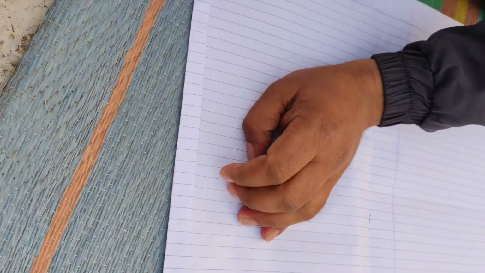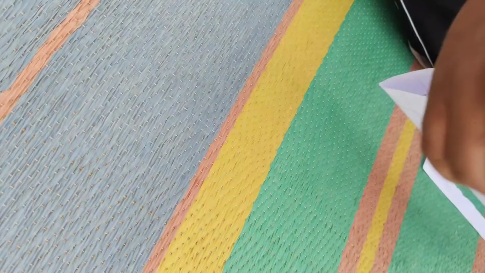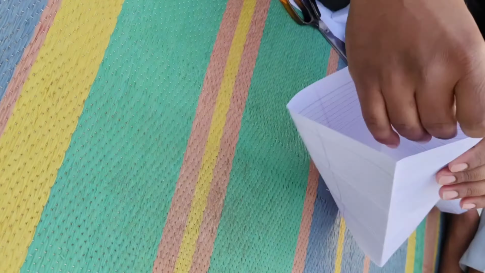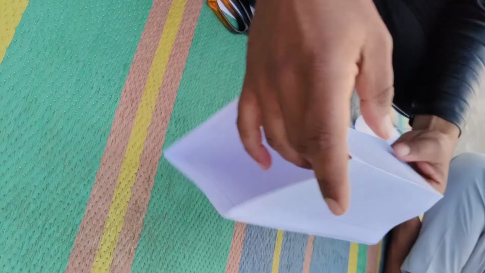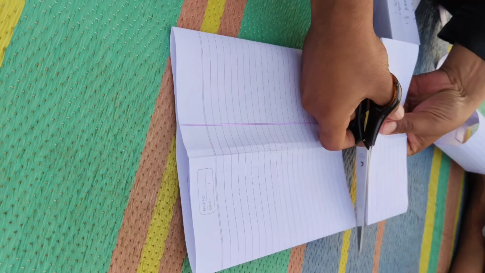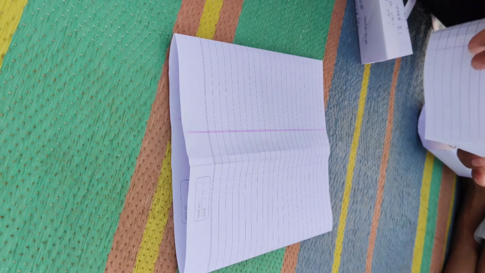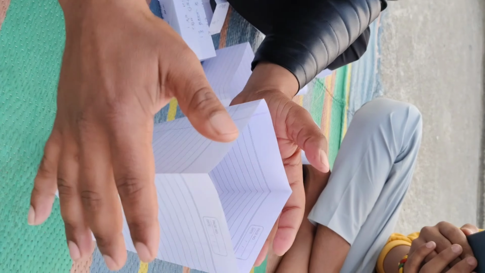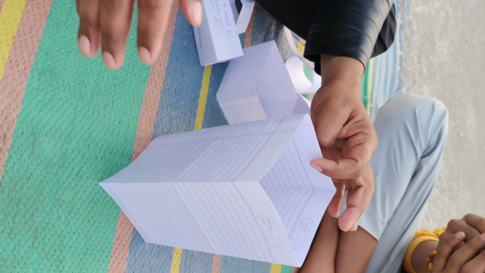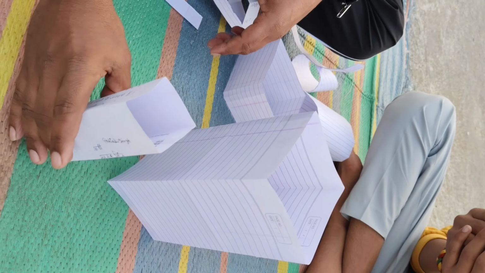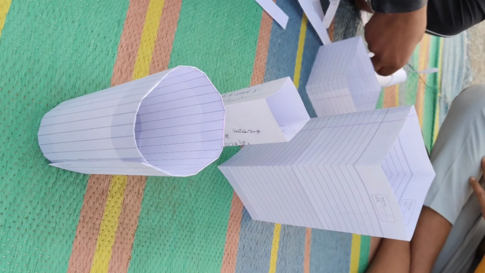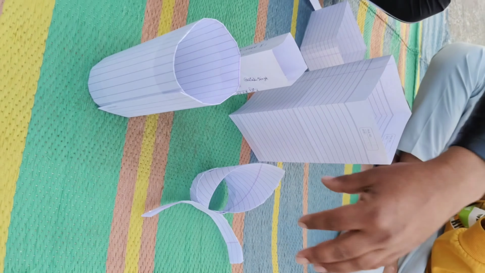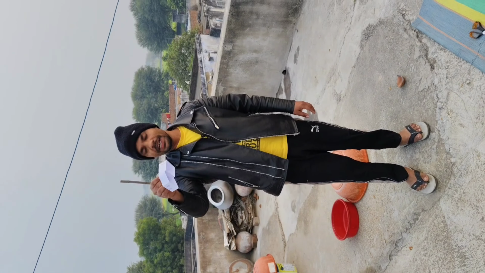Next we will make a big cuboid paraglider, and this is almost ready. Okay, and we will cut it because it's very large, it can't fly, and this is ready. We have made 4 paragliders. Okay, and now we will try this.